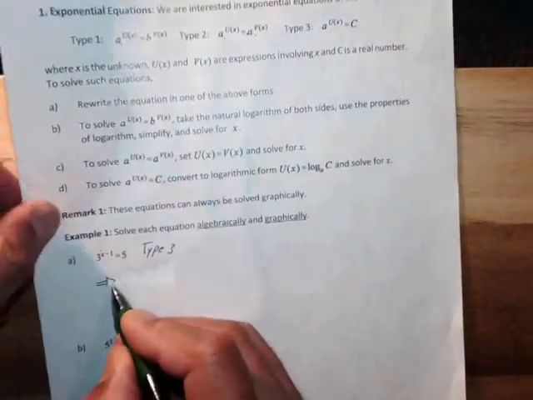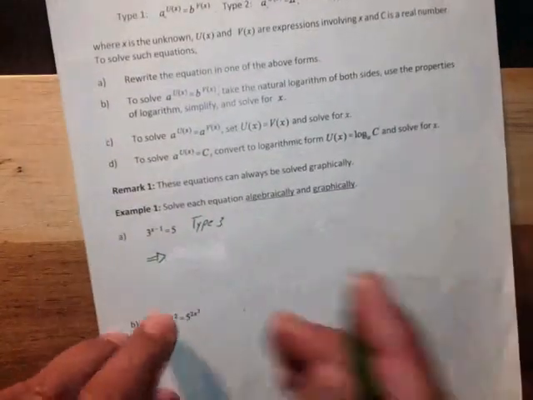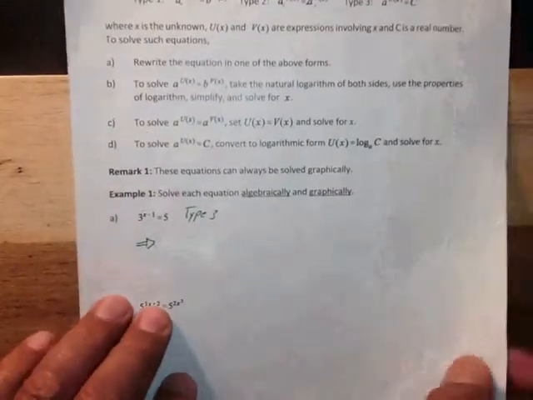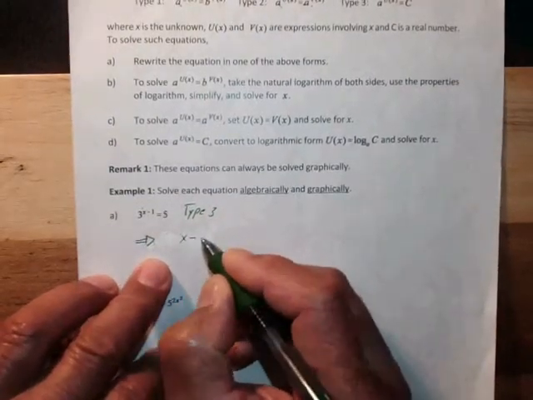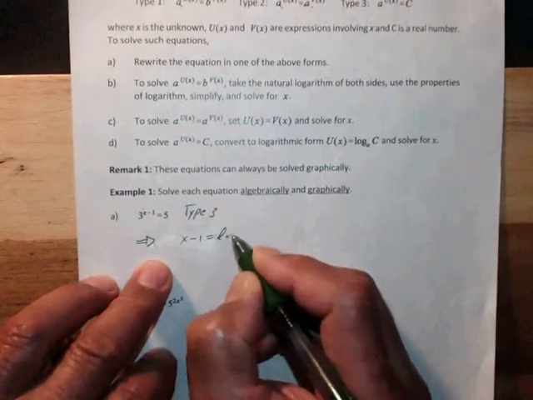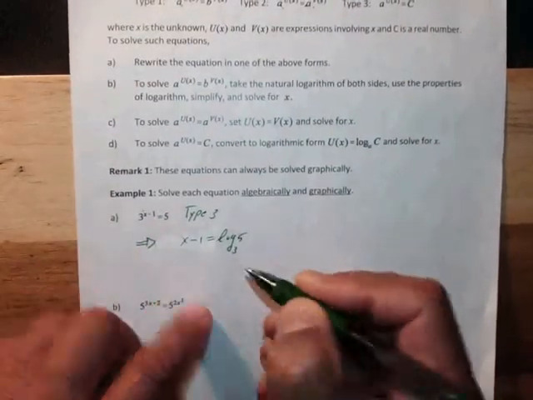It's type 3. So I have to convert this relationship into logarithmic form. By definition of logarithm, this simply says x minus 1 is equal to the logarithm of 5 to base 3.